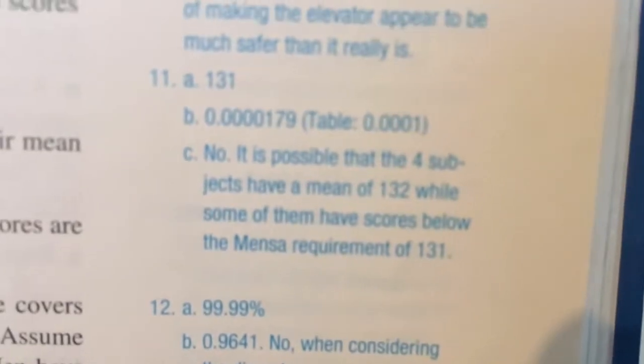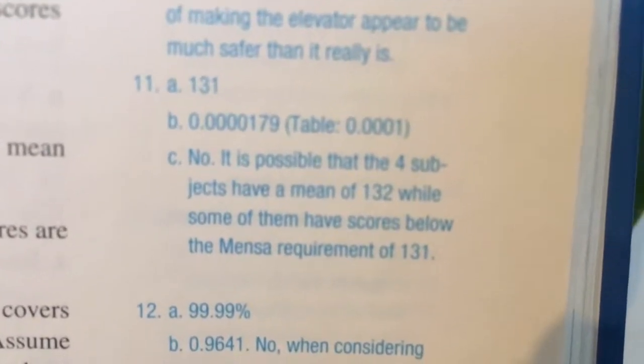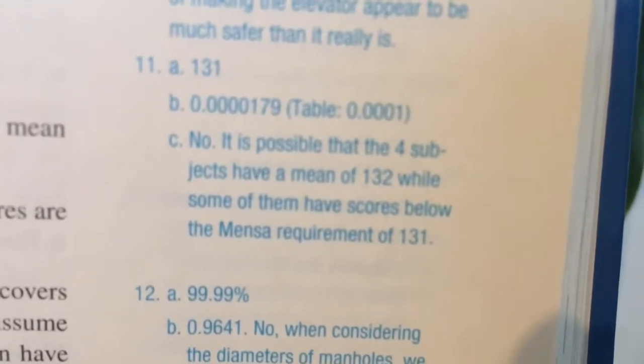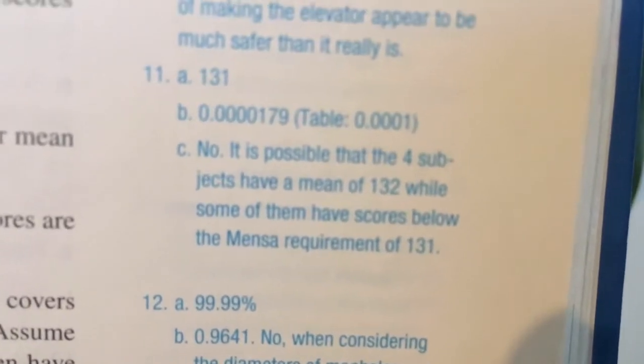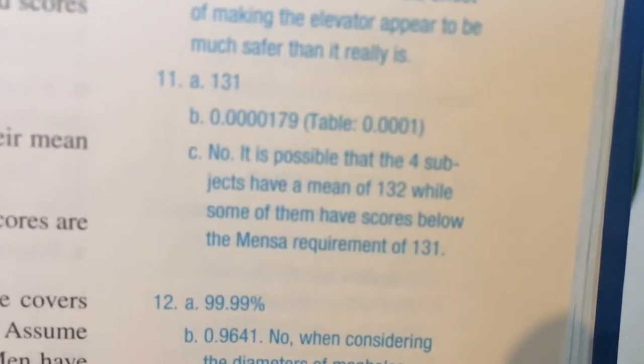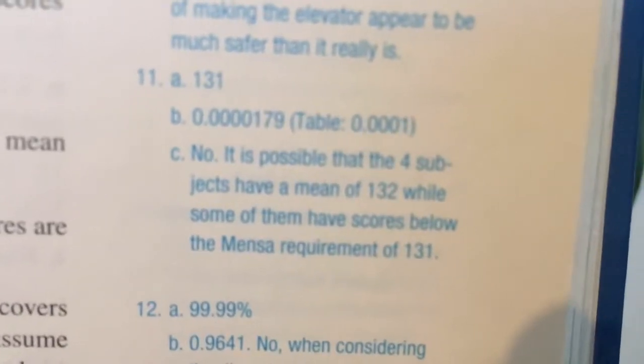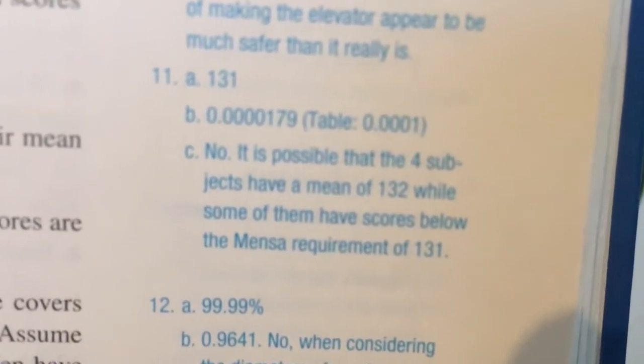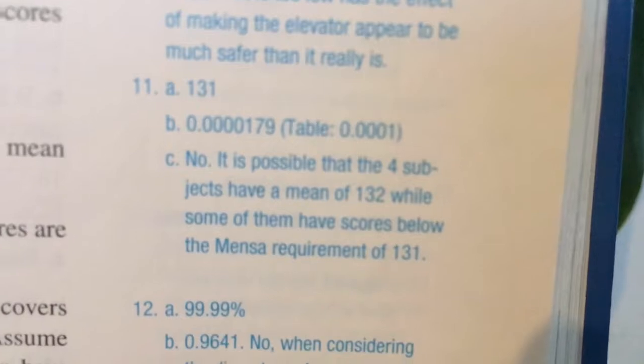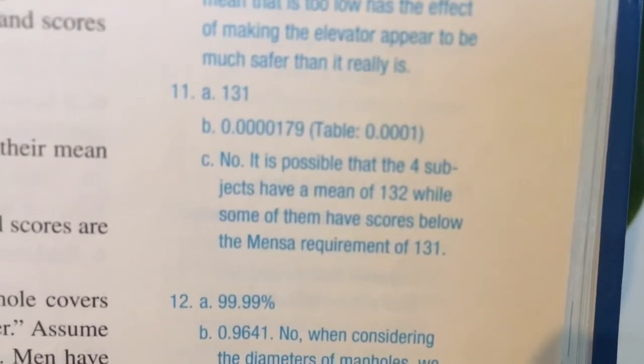And that's exactly what they said over here. They said, no, it is possible that the 4 subjects have a mean of 132 while some of them have scores below the Mensa requirement of 131. So, I mean, that's not a very far jump from 131 to 132. So they're not even showing any math with that one.